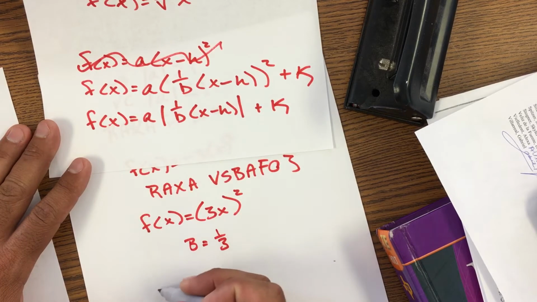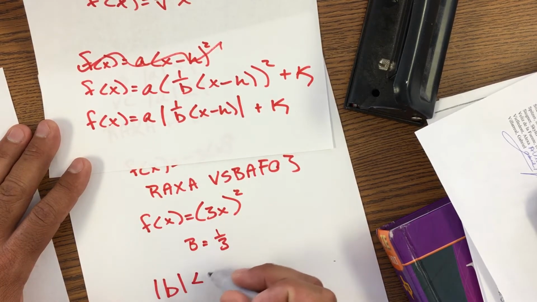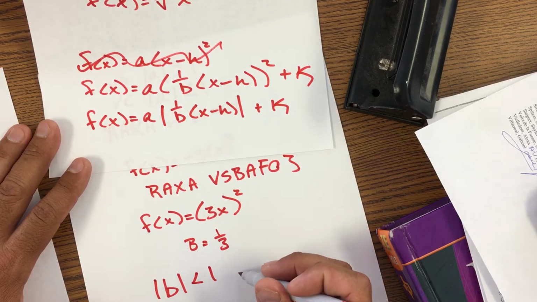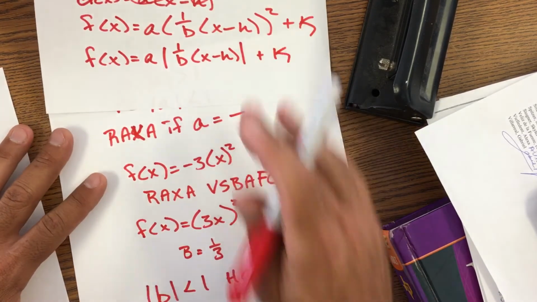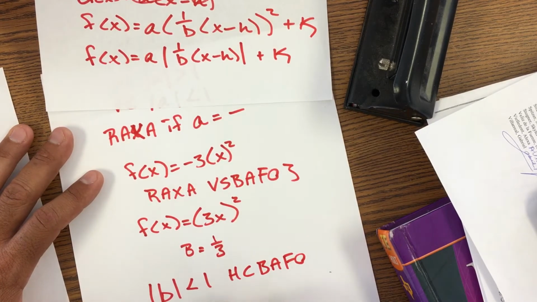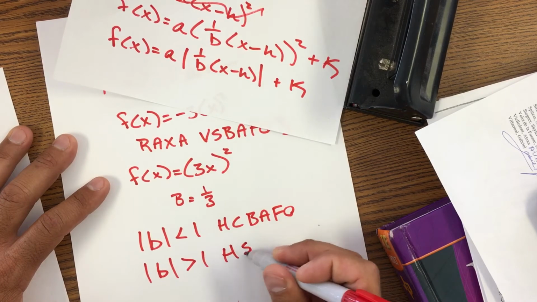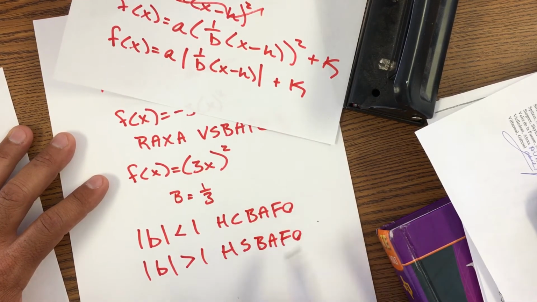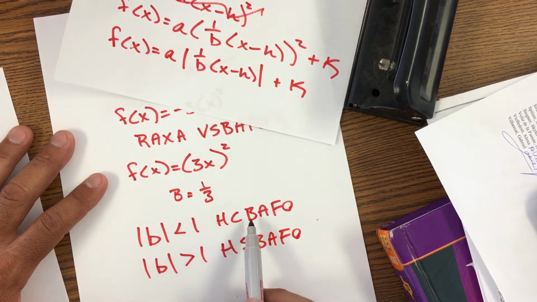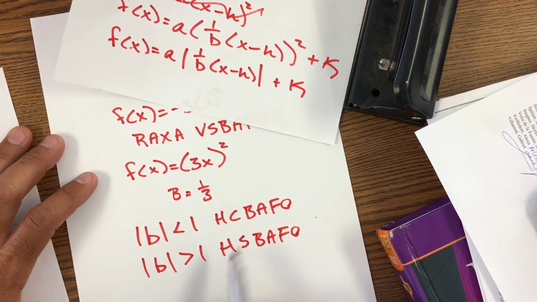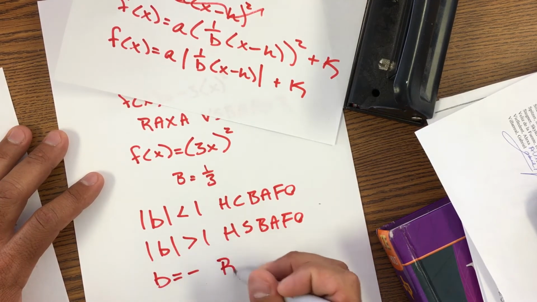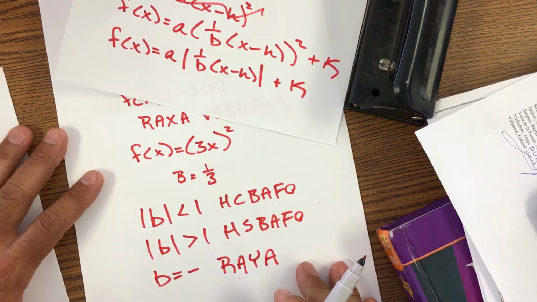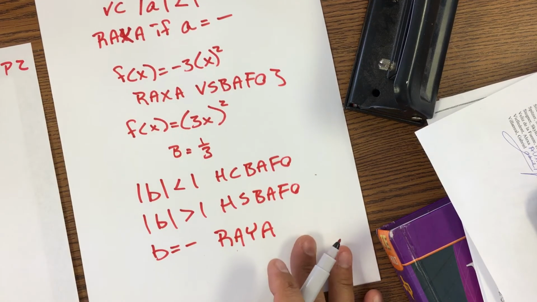When the absolute value of b is less than 1, it's horizontally compressed by a factor of whatever that number is. When the absolute value of b is greater than 1, it's horizontally stretched by a factor of whatever that number is. So this one is less than 1, so it's going to be horizontally compressed by a factor of 1/3. If b is negative, that's going to reflect it across the y-axis. This should be reviewed from when you were in Algebra 2.